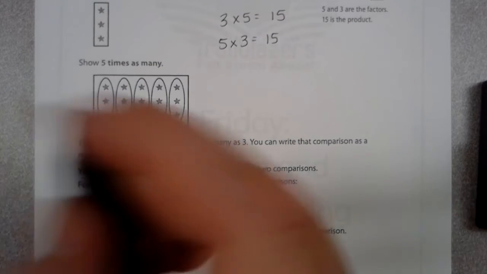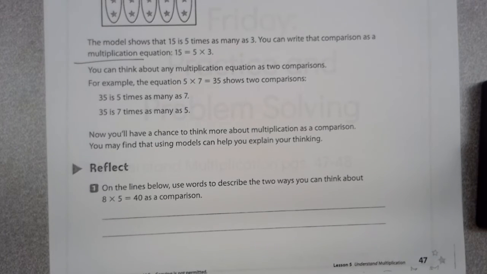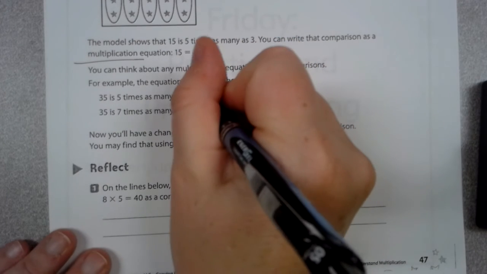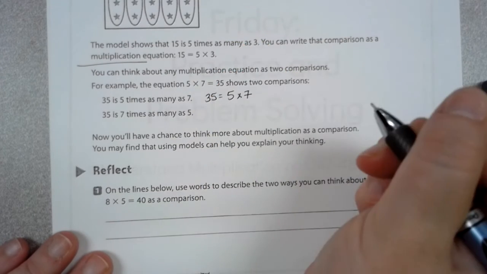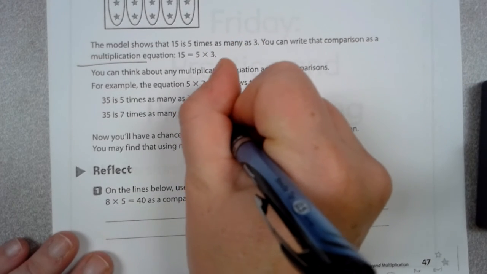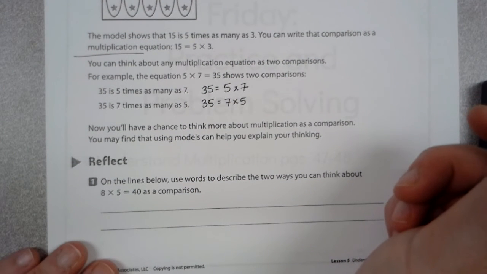Okay, so let's look at this down here. You can think about multiplication equations as two comparisons. For example, the equation 5 times 7 is shown as two comparisons. You could say 35 is 5 times as many as 7, or you could say 35 is 7 times as many as 5. What it's saying is 35 is 5 times as many as 7, or it's saying 35 is 7 times as many as 5. That's all it's saying.